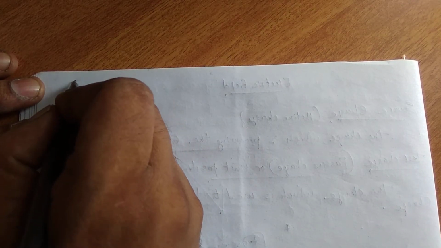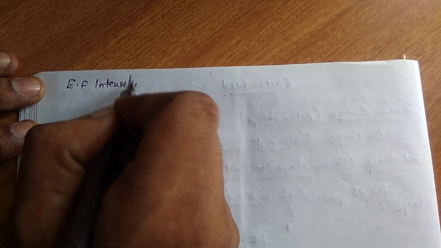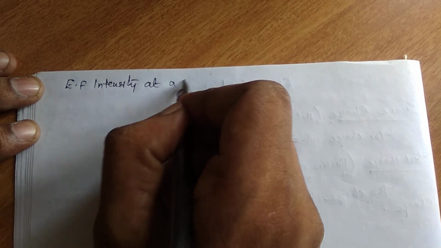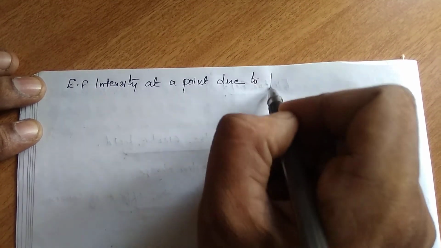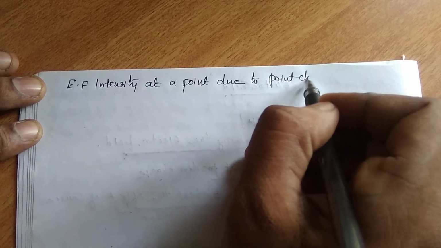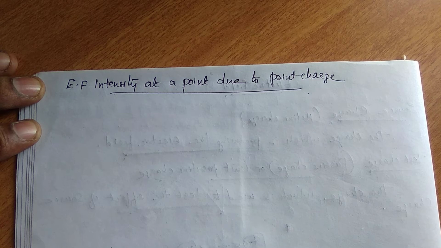Next, electric field intensity at a point due to a point charge. This is our second small derivation.